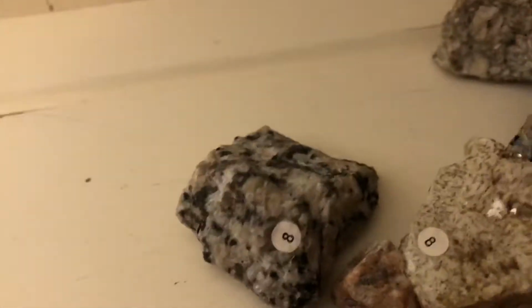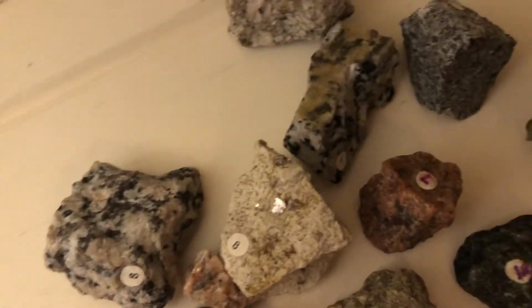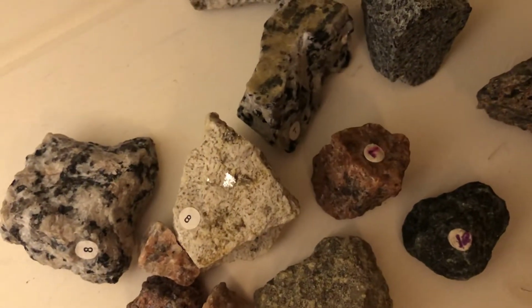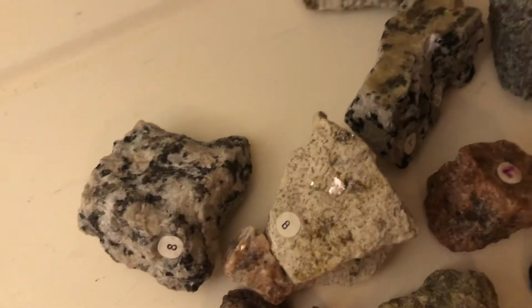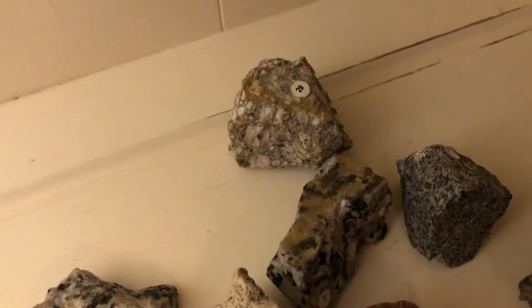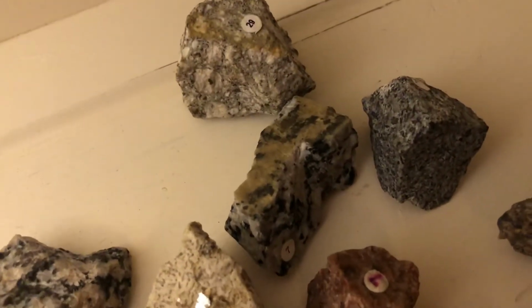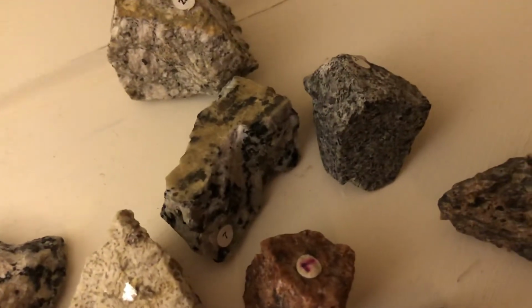Now, our intrusive igneous rocks are the rocks that form inside the earth from magma that cools slowly. They tend to have larger mineral crystals. Rocks like granite can form in this way, where they have larger mineral crystals and they form from magma that cools slowly inside the earth. These are our igneous rocks.